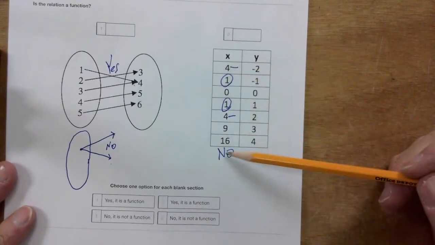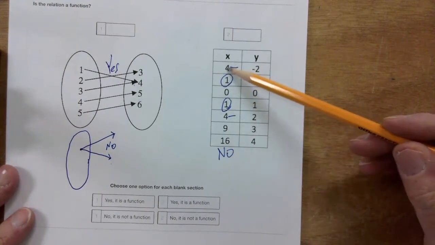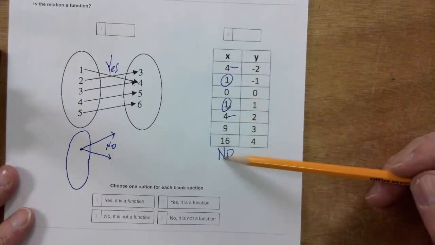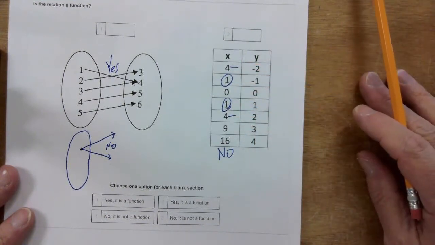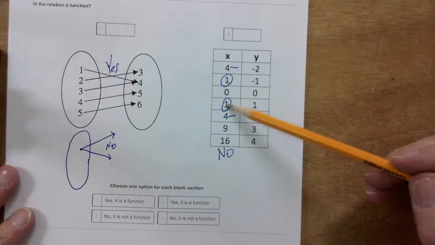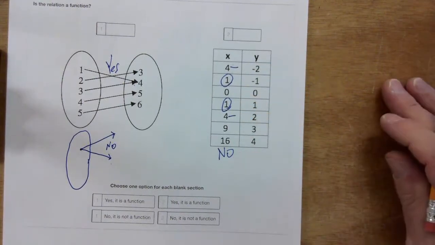All right, when you get the table, guys, look for any repeating values of x. You see how the 1's repeat and the 4 repeats. It goes to a different place. That's not a function, okay?